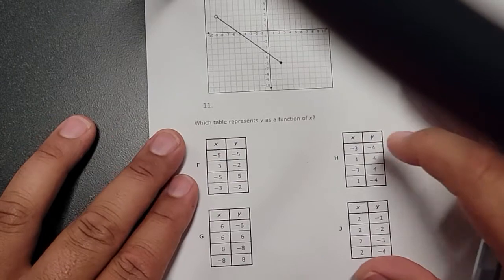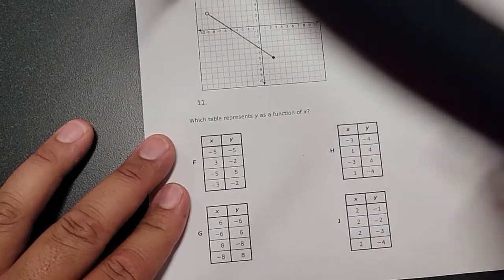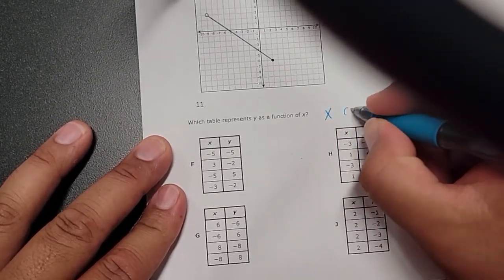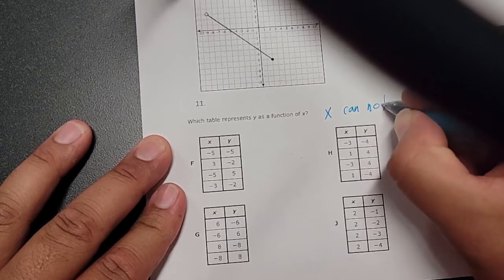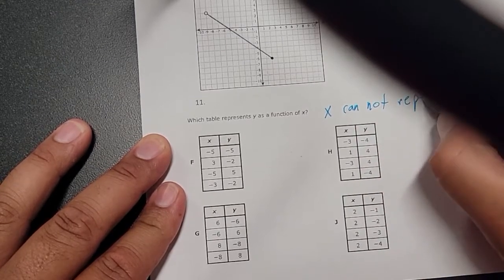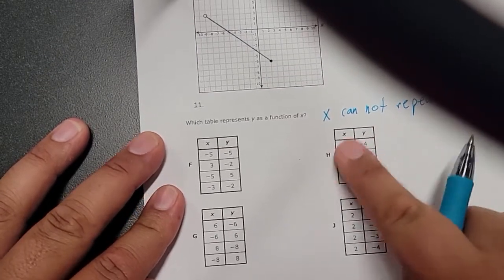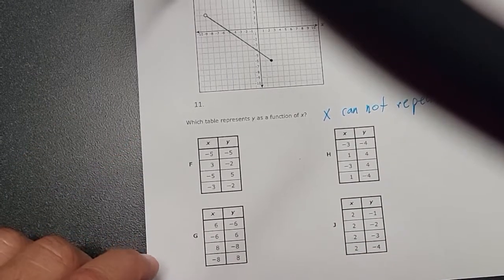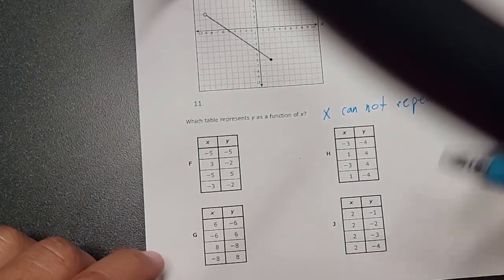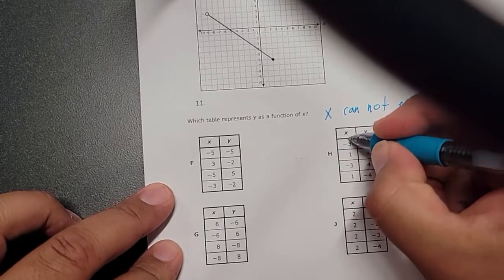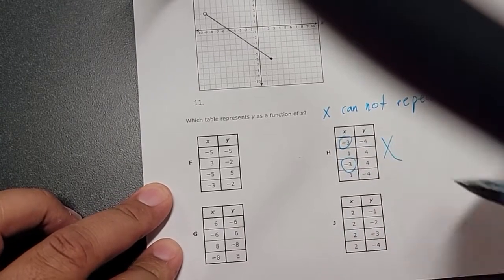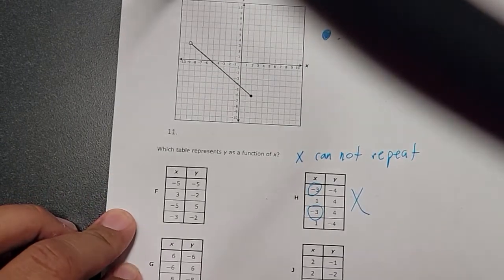Which represents y as a function, and the x cannot repeat. You're just looking for wherever the x repeats. For example, look at this: -3, -3, that cannot be a function. The x cannot repeat.